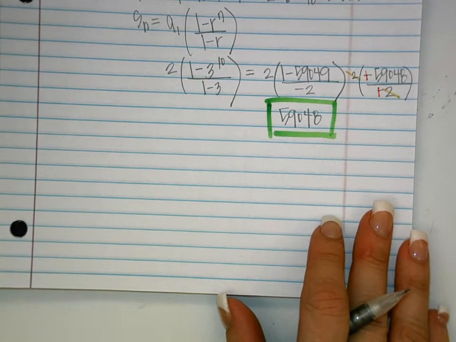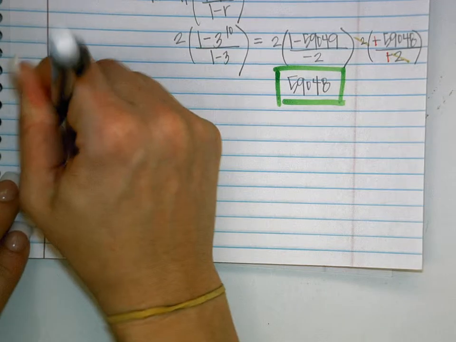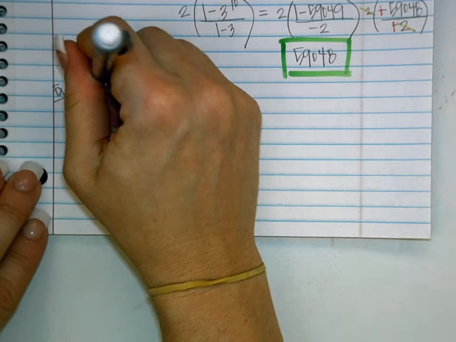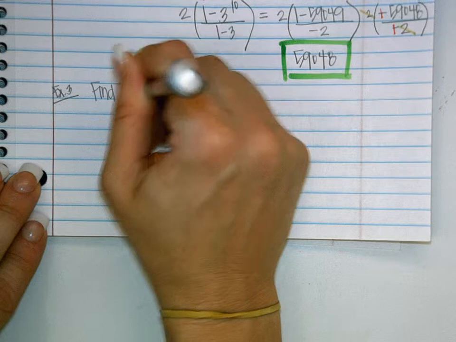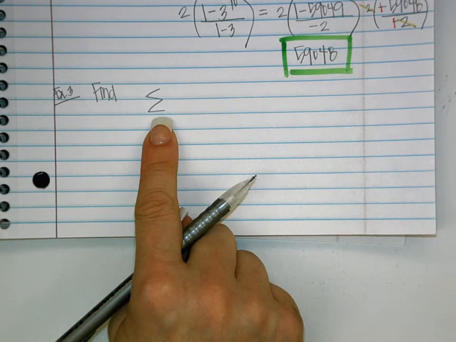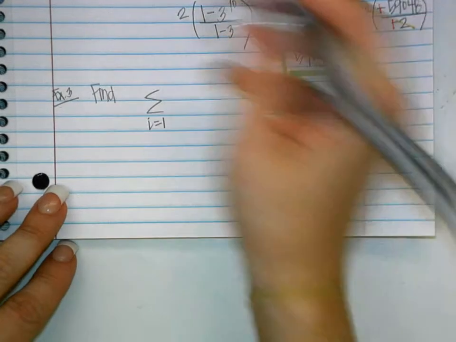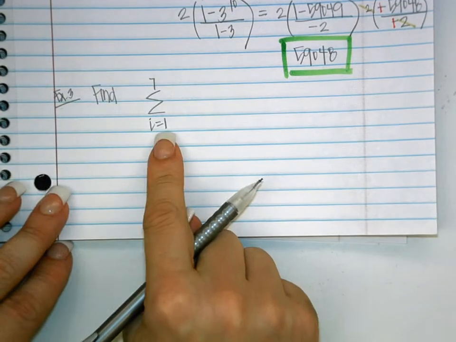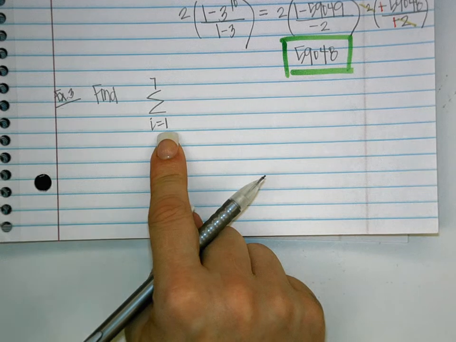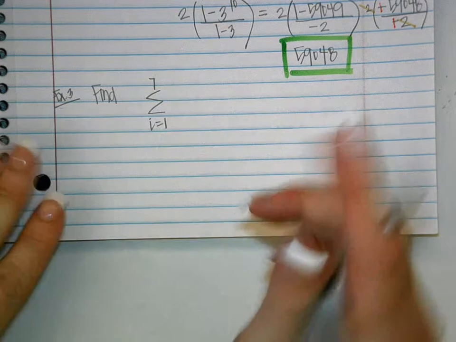Okay, last one. Number 3. Last one, I promise. I would like you to find the sum of, so whenever you see that symbol, this is called the sigma symbol. It means find the sum of between i equals 1 and 7. Sometimes they have i's in the formula, sometimes they have n's. Any variable is fine. It does not matter. If it's an i or an n, you're still going to do the same process.